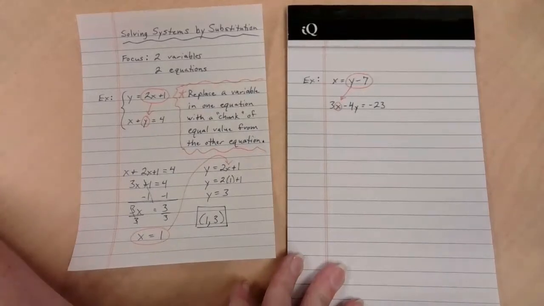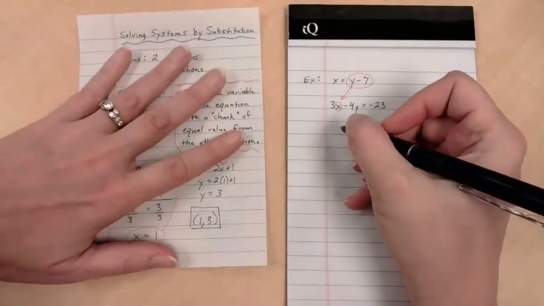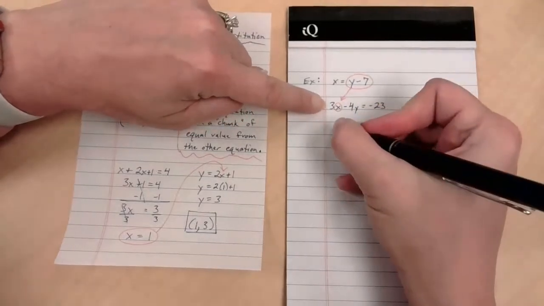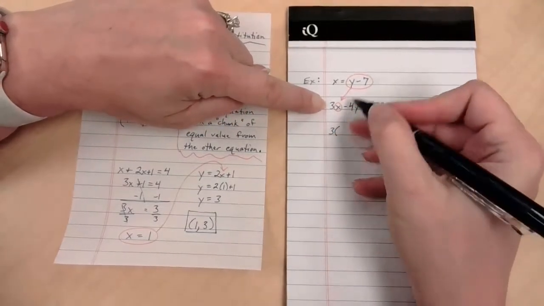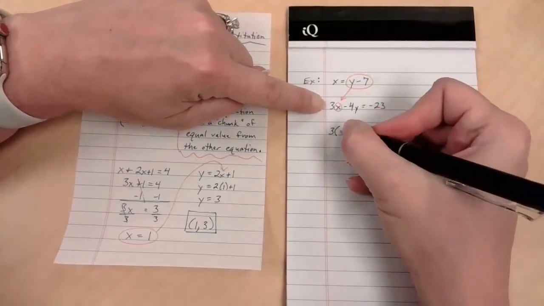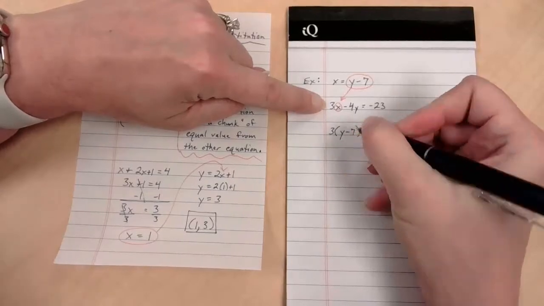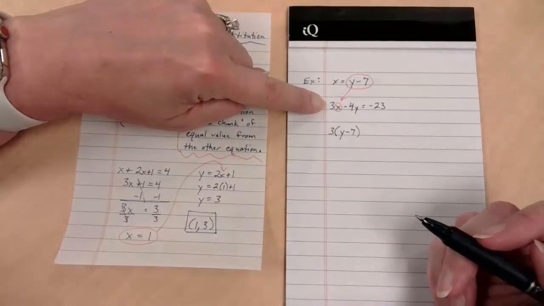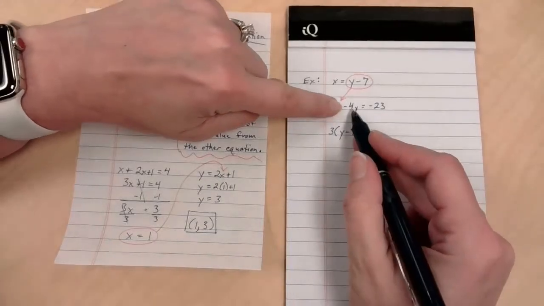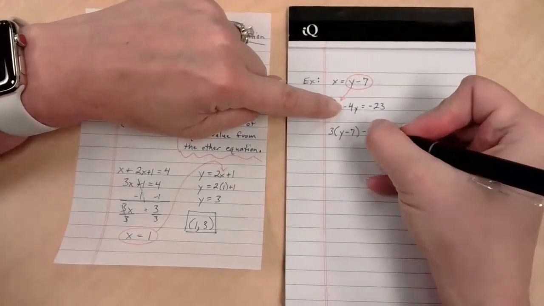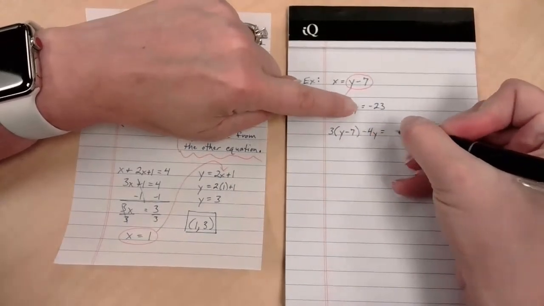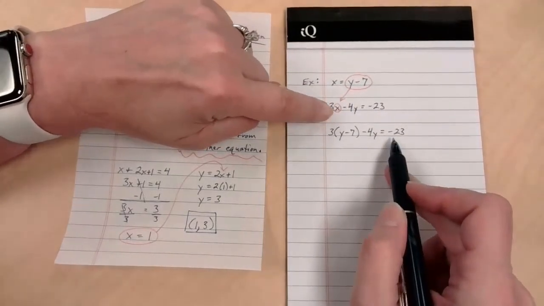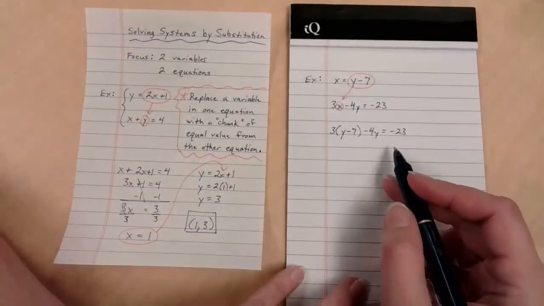So what is that going to look like? Well, again, I'm going to write this equation, but I'm going to take the x out and put the chunk in its place. So 3 times, I'm going to use parentheses here because instead of x, I want to write y minus 7, and all of that is being multiplied times 3 because the x is being multiplied times 3. The rest of this equation is the same, so this is going to be minus 4y equals negative 23. So I've just rewritten this equation without the x, putting y minus 7 in its place.